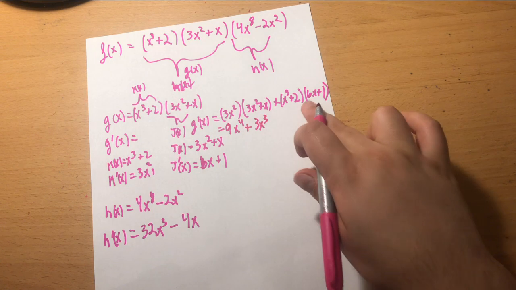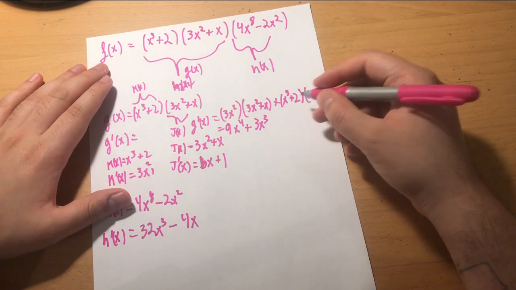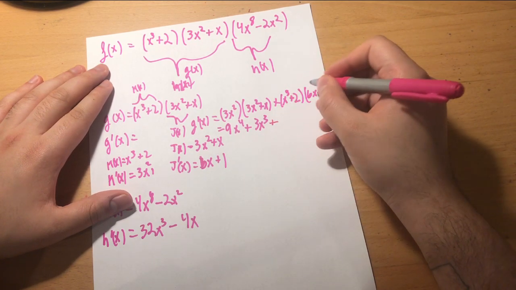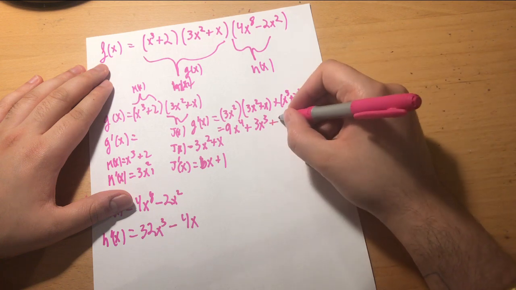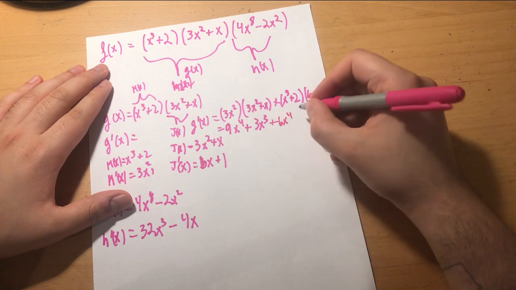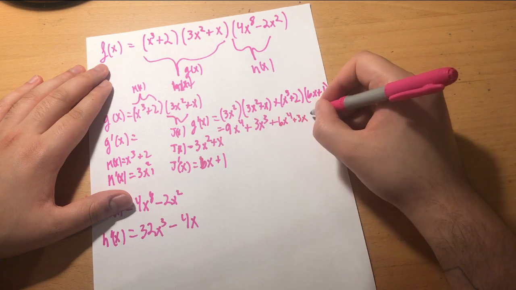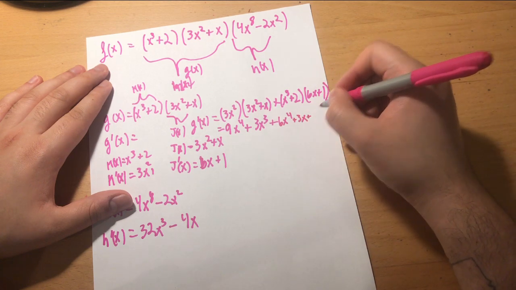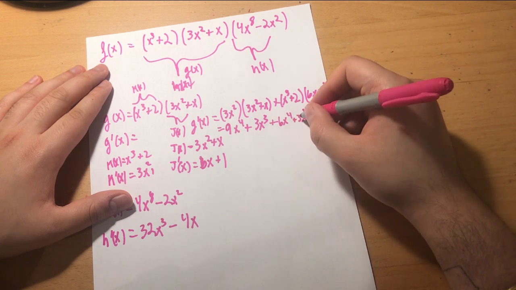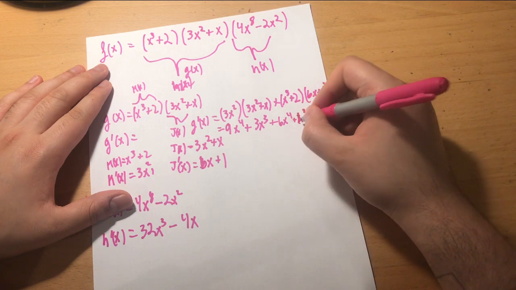Now we have to multiply out this second half. 3x to the third and 6x should get us 6x to the fourth. 3x to the third and 1 should get us plus 3x. 2 and 6x should get us plus, this should just be x to the third. My bad, no 3 there.